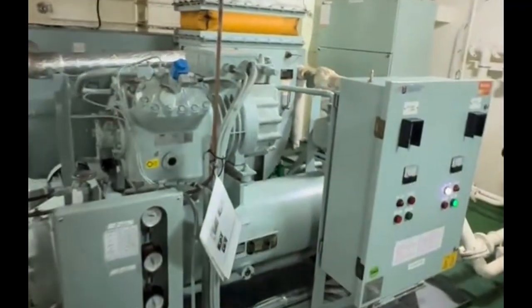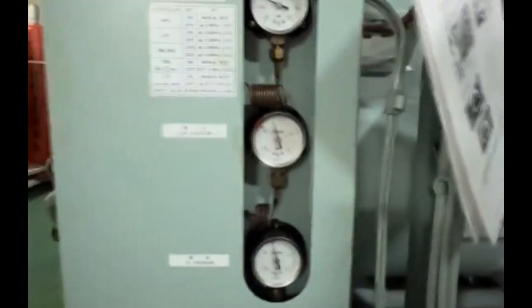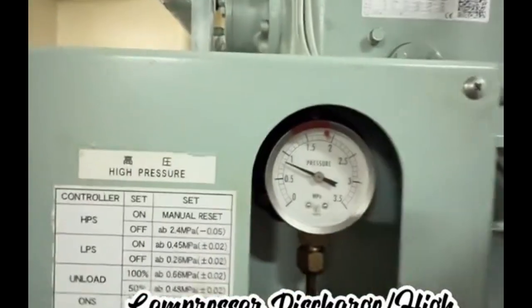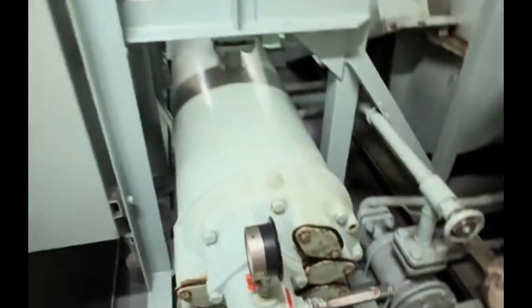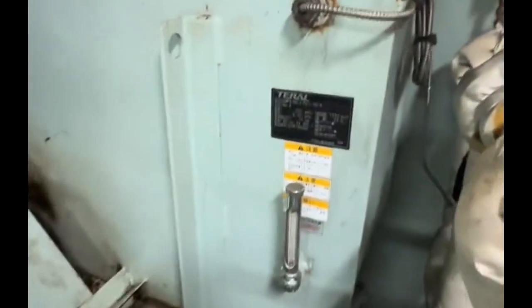For air conditioning unit, compressor high or discharge pressure, low or suction pressure, lube oil pressure, condenser seawater inlet and outlet temperature, and the evaporator air temperature.